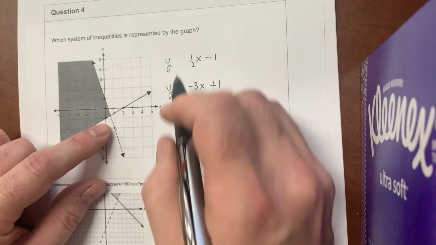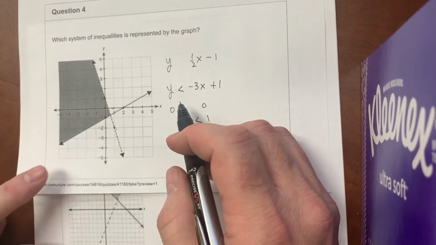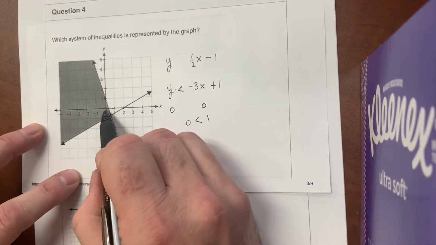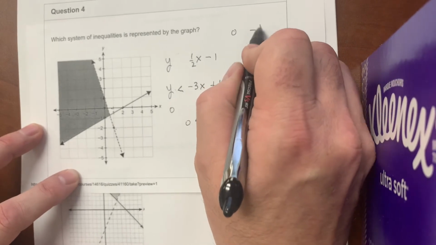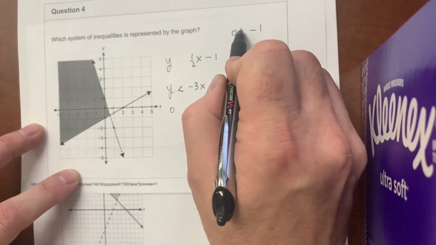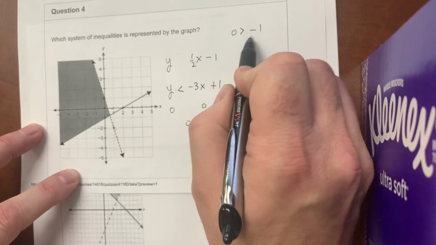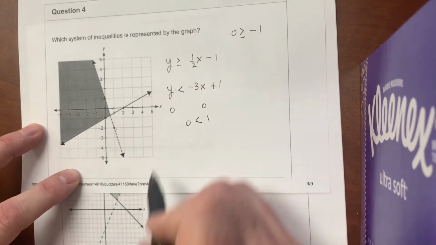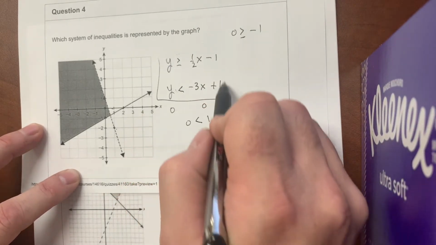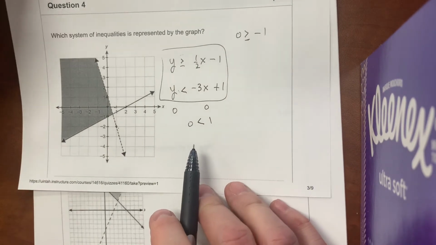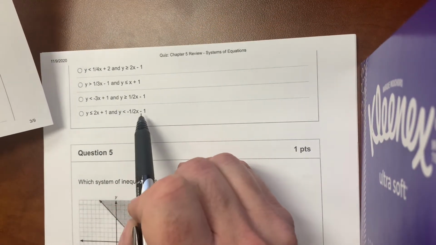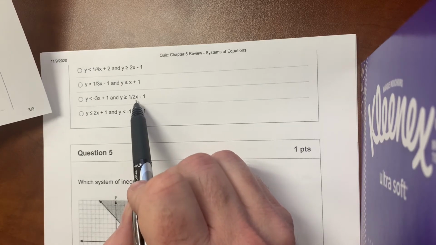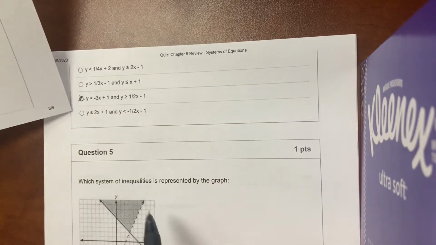I just need the inequality. We're shading above the line. (0, 0) is part of the solution set, so again, if I plug in zeros, I need this to be true. And I would say that 0 is greater than -1, so I'm going to put that as my solution. These would be the correct answers right there. And as I look at my multiple choice answer choices, it looks as though 1/2 x minus 1 is going to be that one right there, okay?